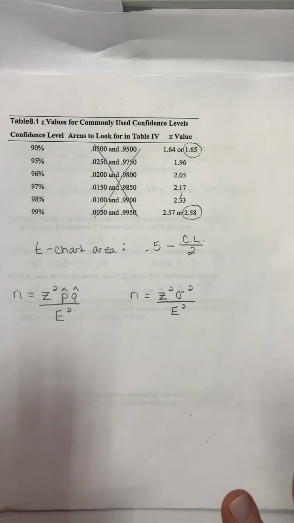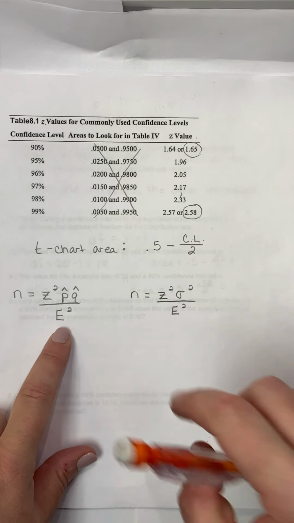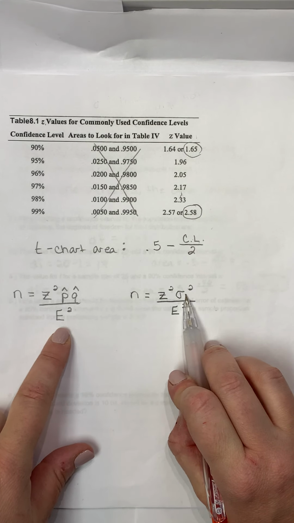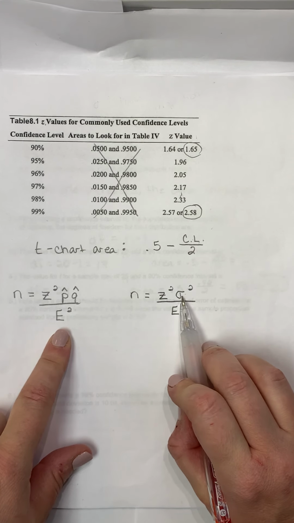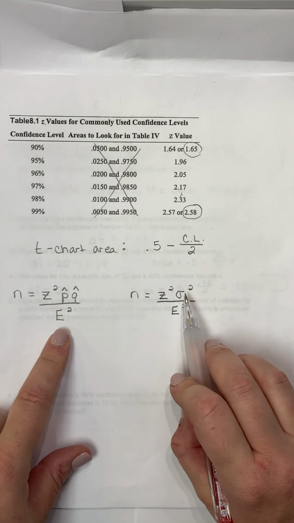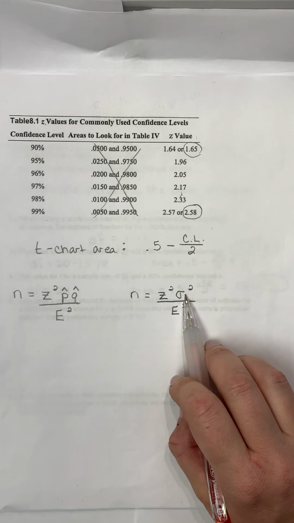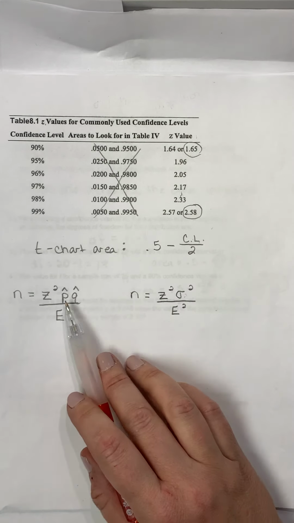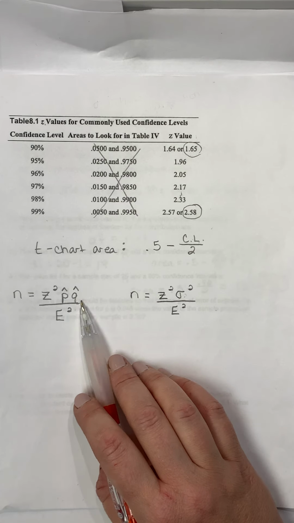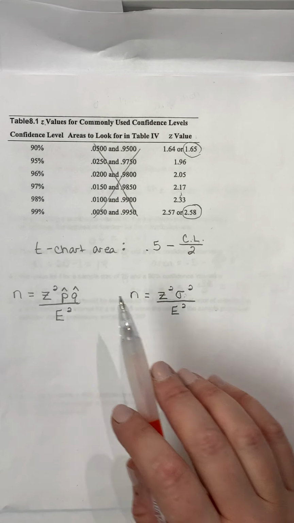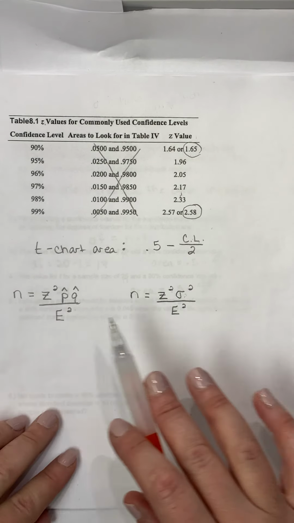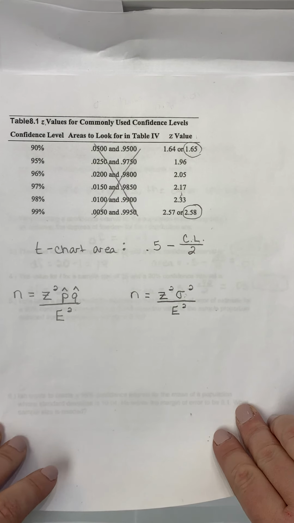So let's look at the difference. They both have z squareds and e squareds. The way that you tell which one you want is because this one has sigma squared. You can only use this one if you have the population standard deviation. This one has p hat q hat. You can only use this one if you have the sample proportion, okay? So just depending on your information, that's going to pick which one you use.